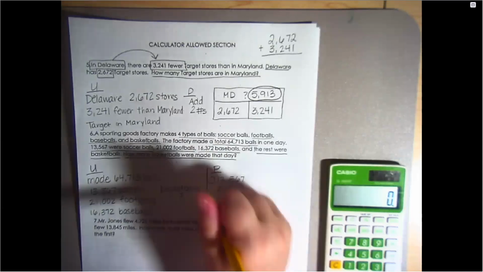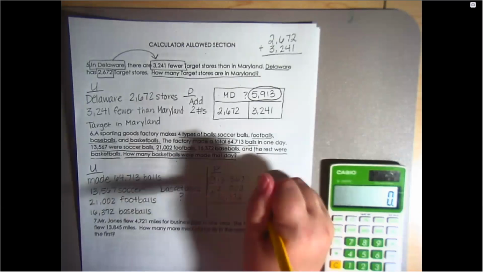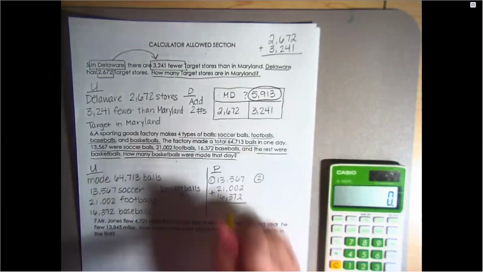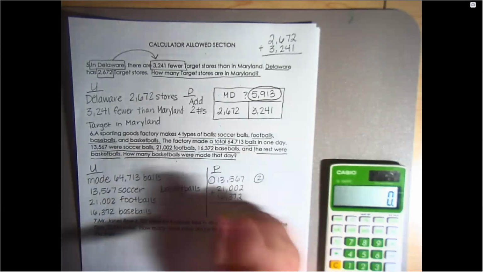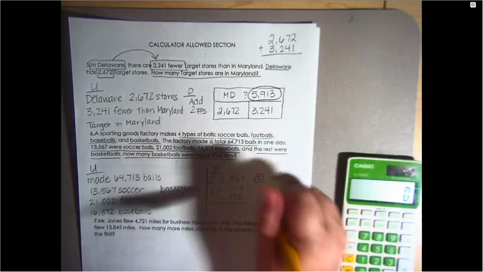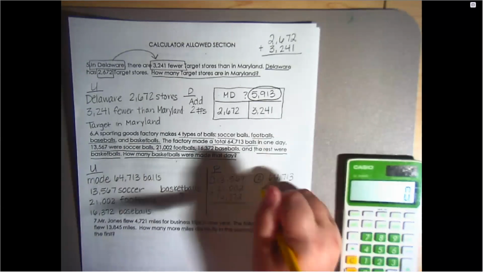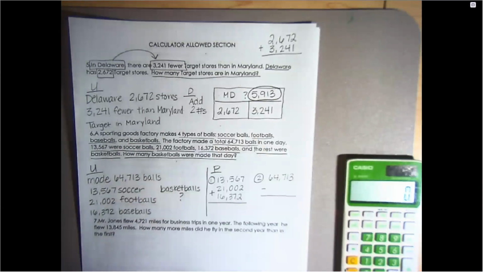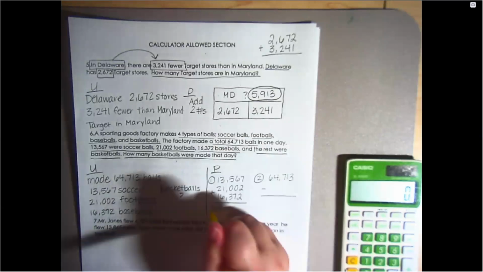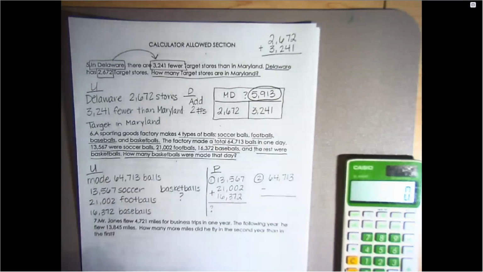I'm going to add them. And then the second step is to take this answer, whatever I get here, and subtract that from 64,713. 64,713 minus my unknown answer, my question mark. Okay, so I'm going to go ahead and solve that.